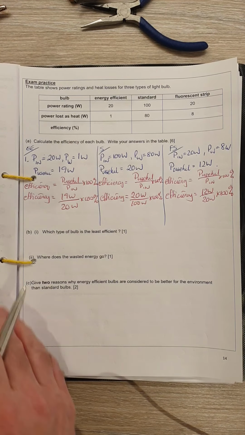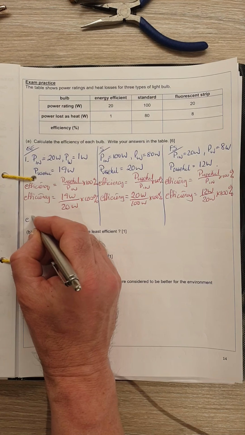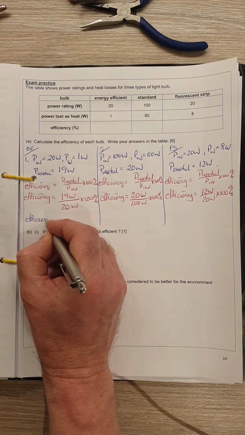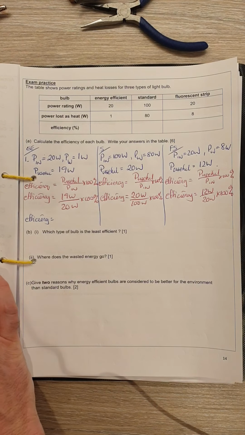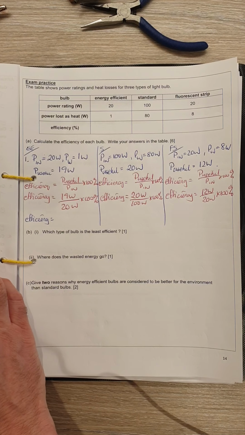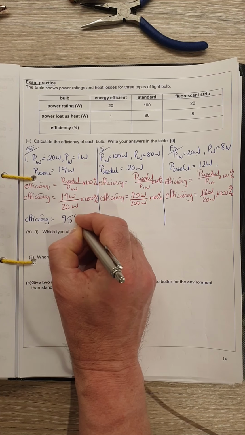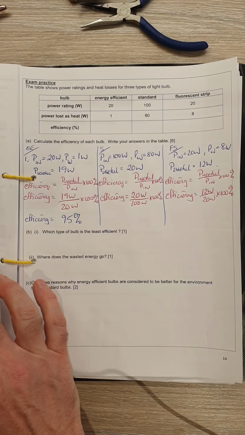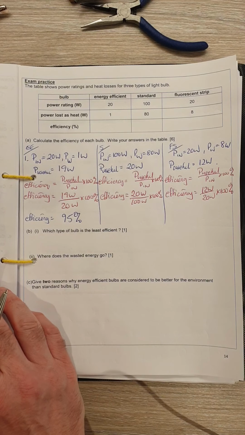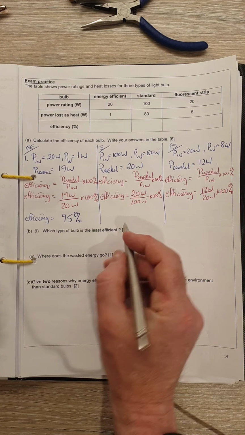So now, once again, using my calculator, I can work out my answer. So for this one, the efficiency is equal to 19 divided by 20, very large number, and multiply by 100, which gives me 95%. Okay. Then for this one, I've only got 20 watts divided by 100, so that gives me a small number, 0.2, times 100.